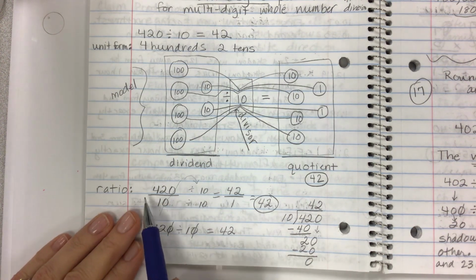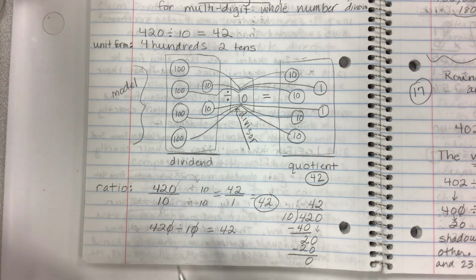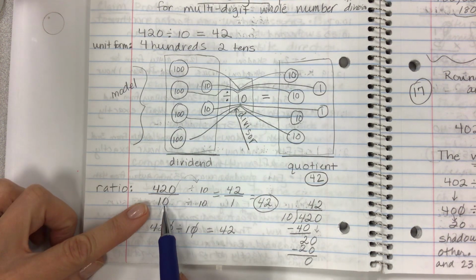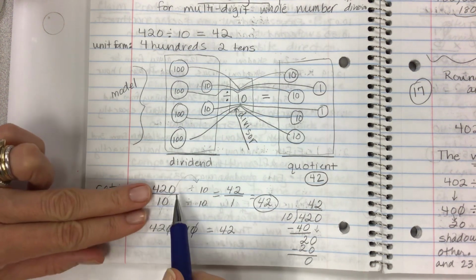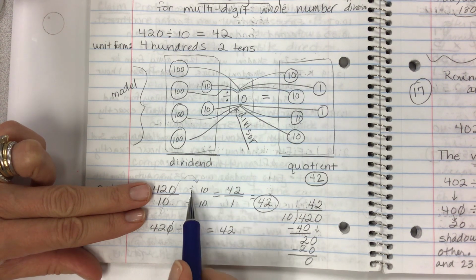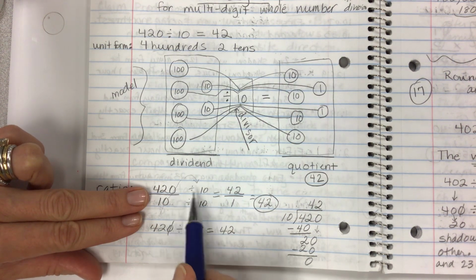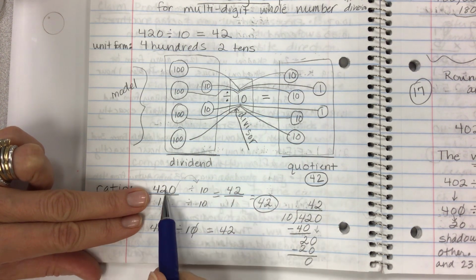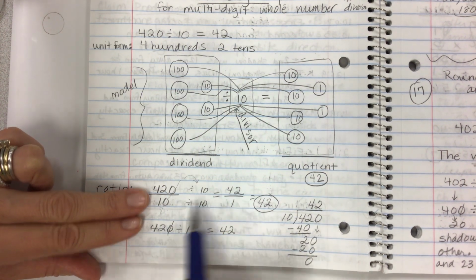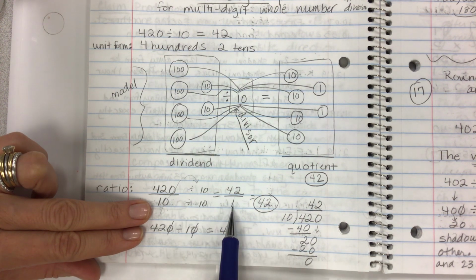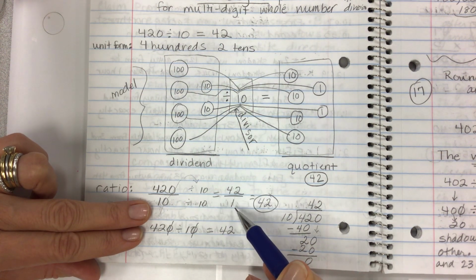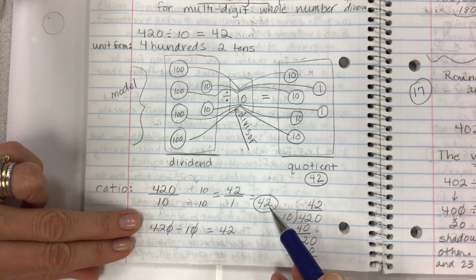Then down here, this is where you really can, I'm all about that shortcut, okay? And so this is where you're going to be able to put it into a ratio, and this is why it makes sense. So if I was to take 420 and divide by 10, what I would really want to do first is just divide each number by 10 to eliminate the 0. When I divide 420 by 10, I get 42. When I divide 10 by 10, I get 1. And that makes this problem so much more simple. Then I get 42. That's my answer.